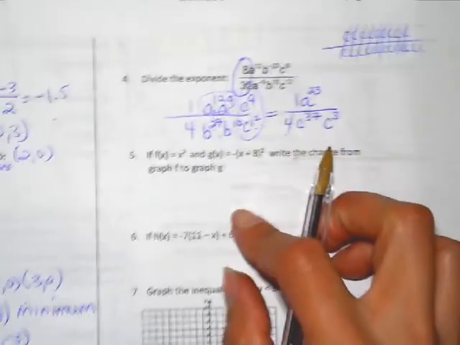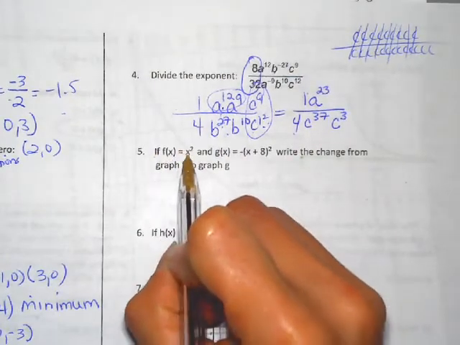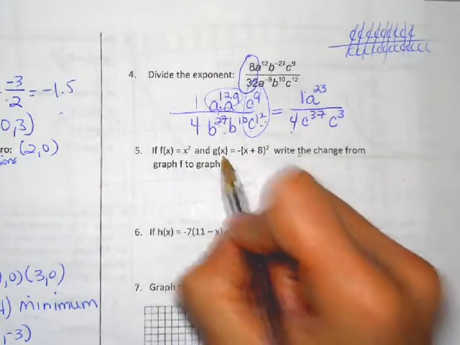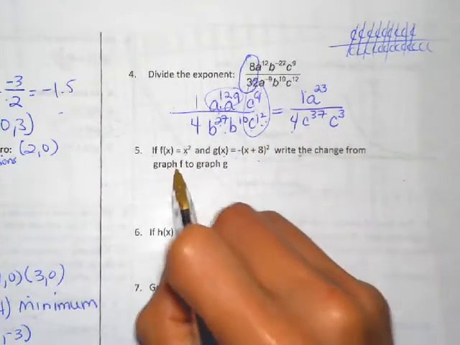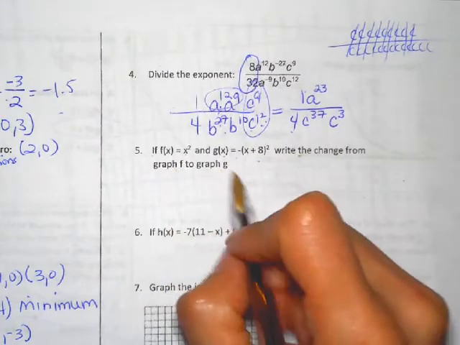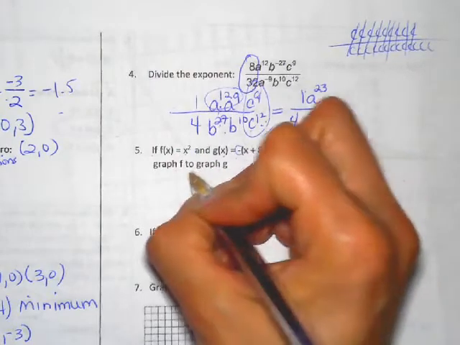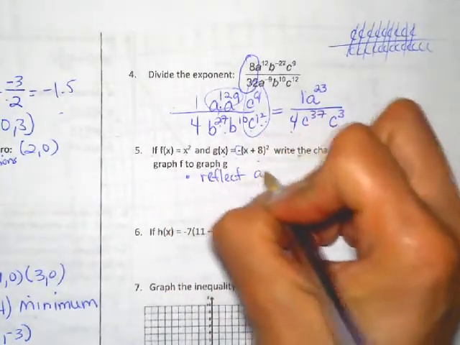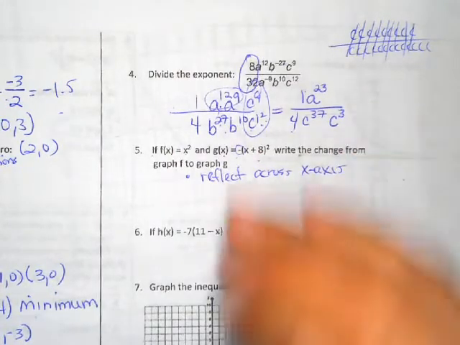Next, number 5. If f of x equals x squared, and g of x equals negative (x plus 8) squared, write the change from graph f to graph g. So you can graph it just to double check, but if you put a negative, then one of the changes is going to be that it reflects across the x-axis. Okay, because now it's going to be a negative parabola.